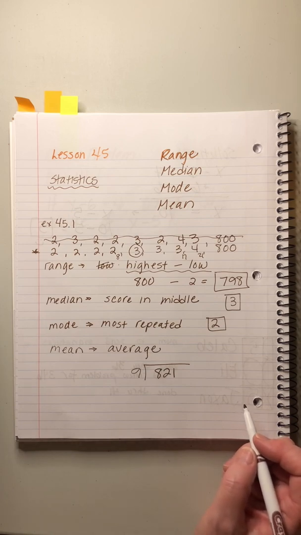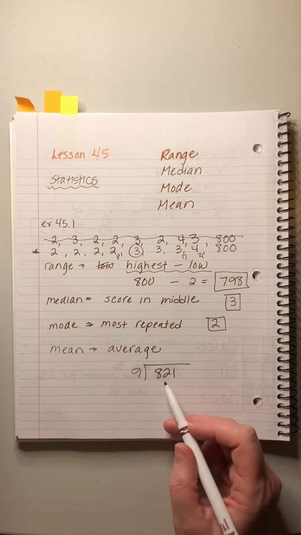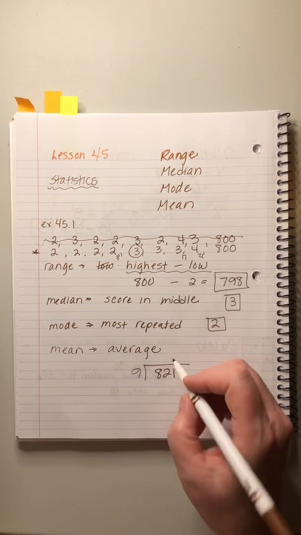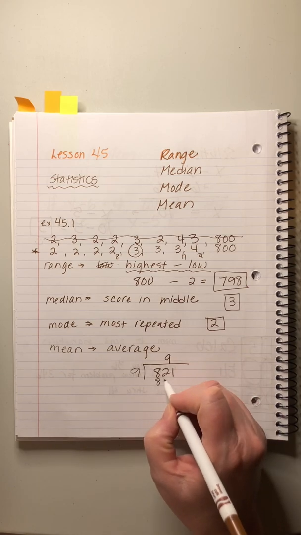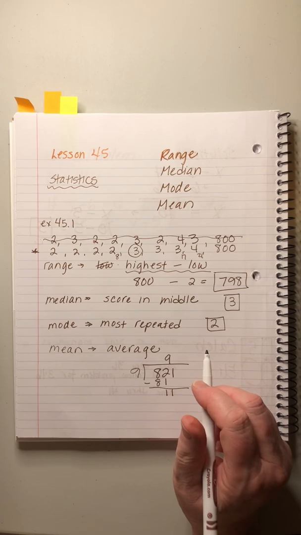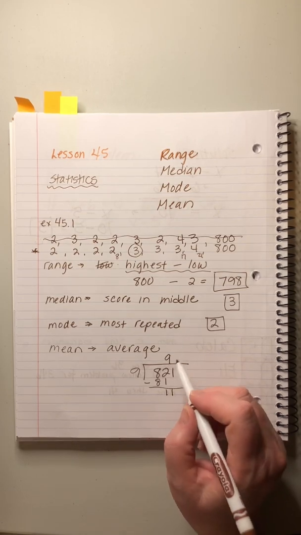And so, yeah, I'm just checking to make sure I added properly. 821 divided by 9. And when we divide that, let's see, 9 times 9 is 81. Go ahead and divide it yourself. I'll be quiet. Take it to 2 decimal places.